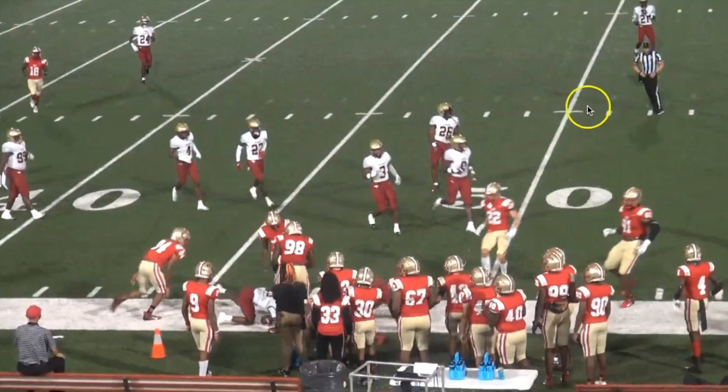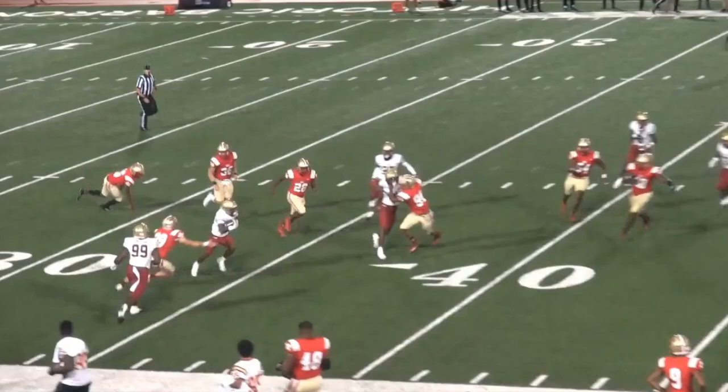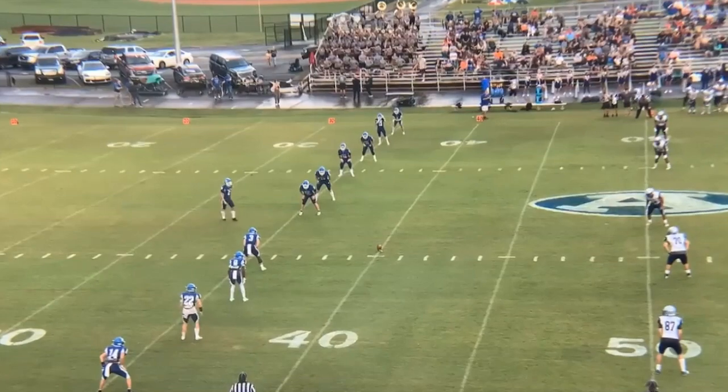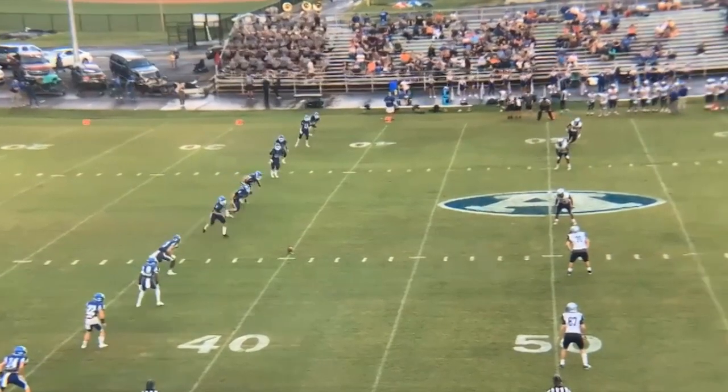Got the umpire looking right at it. He can certainly pick that up. If the wing's backpedaling, they probably pick that up. Deep's probably had the ball carrier, although he could certainly see it. It looks like the umpire got ready to throw his flag, so looks like he saw it.